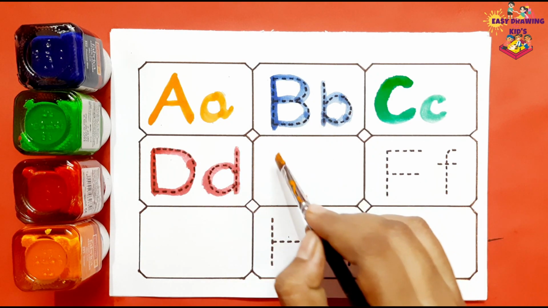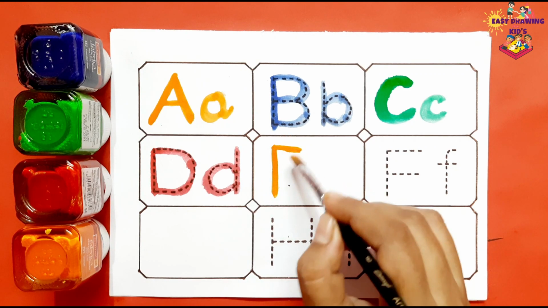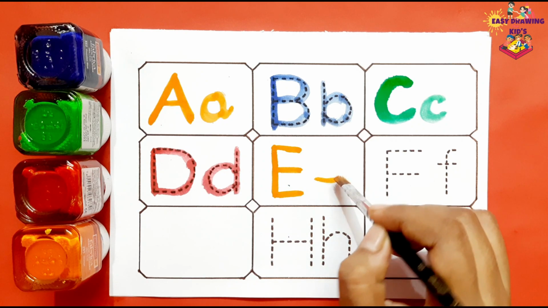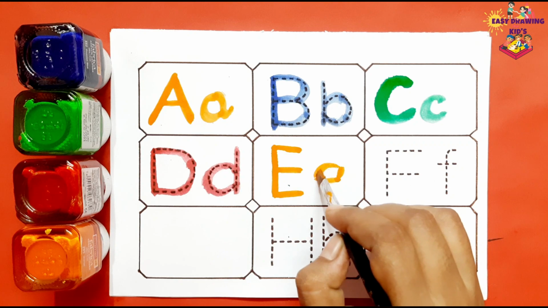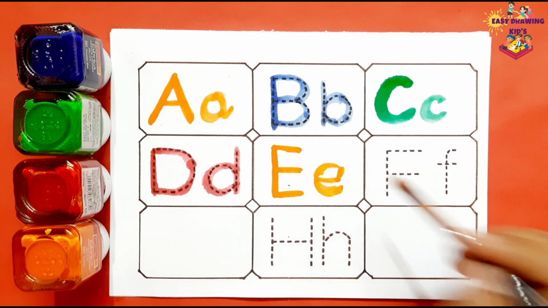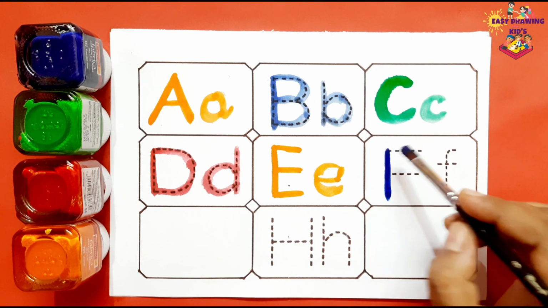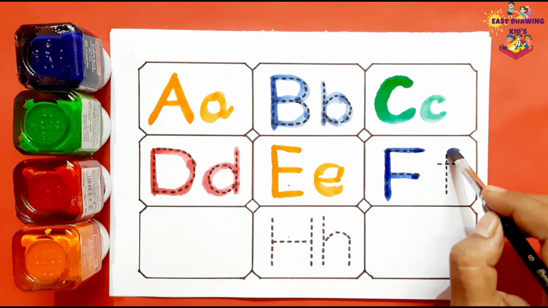Orange color, E, small e. Blue color, F, small f.